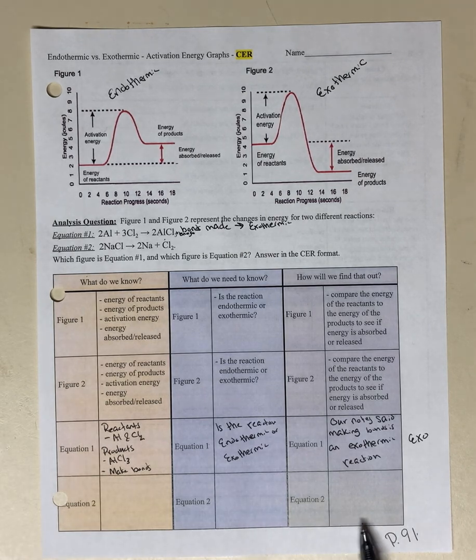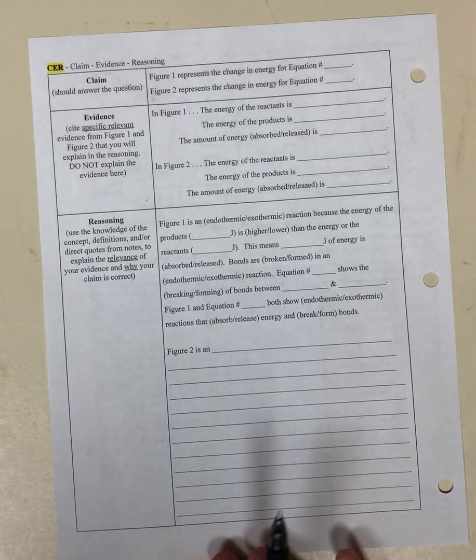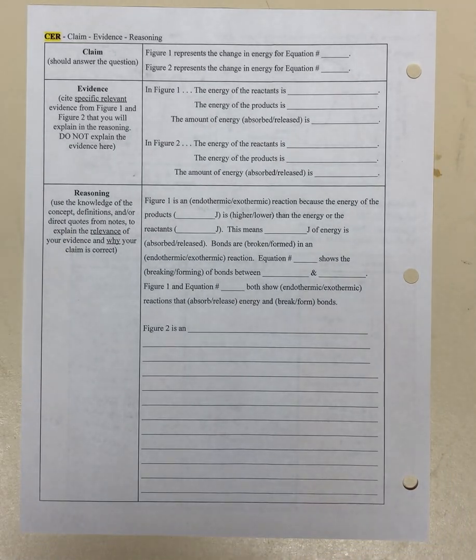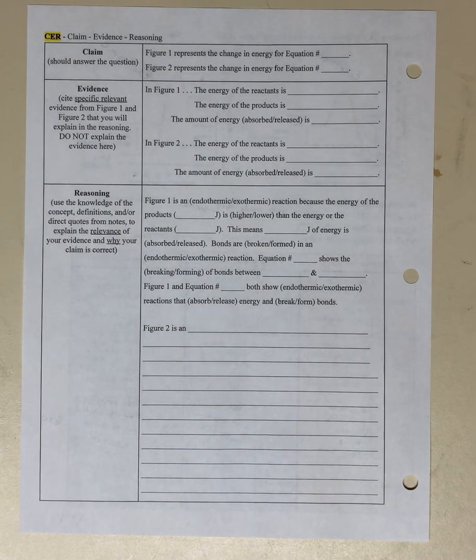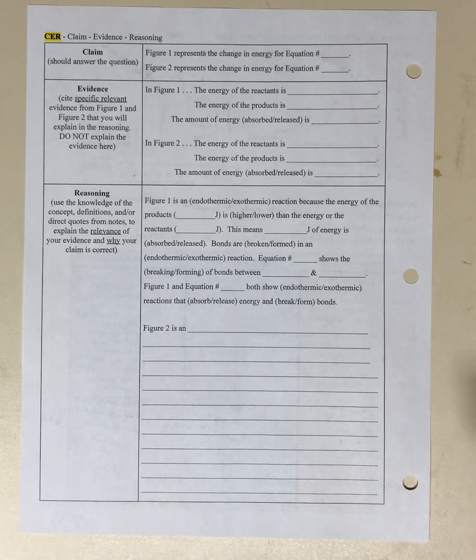You can follow the exact same format. So now we're going to flip to the back, and we're actually going to write our CER. For your claim and your evidence, we have some fill-in-the-blank style. So figure 1 represents the change in energy for equation, which one did we say?